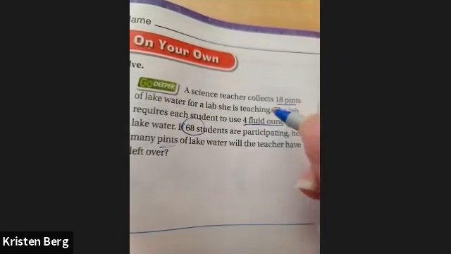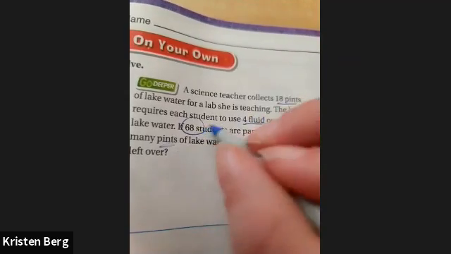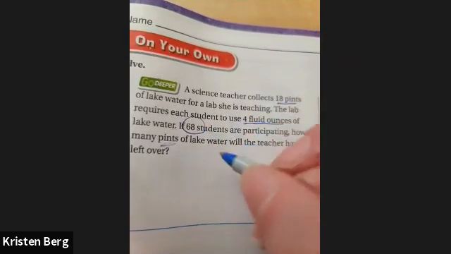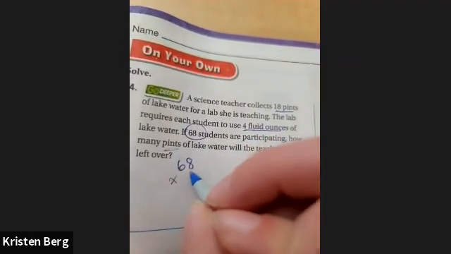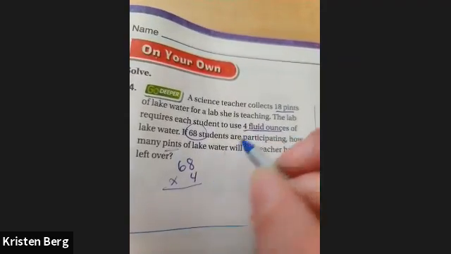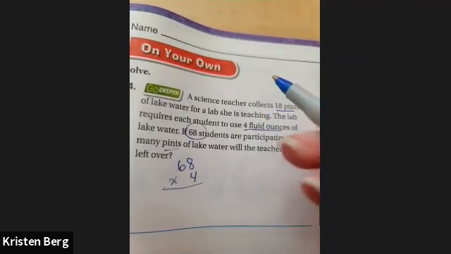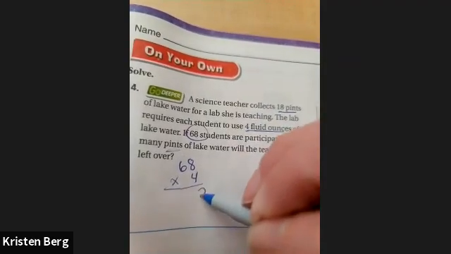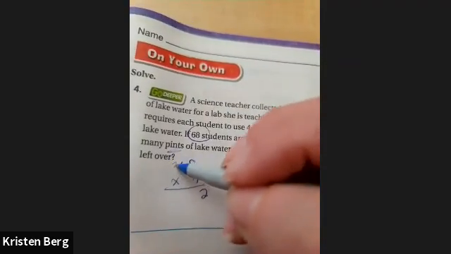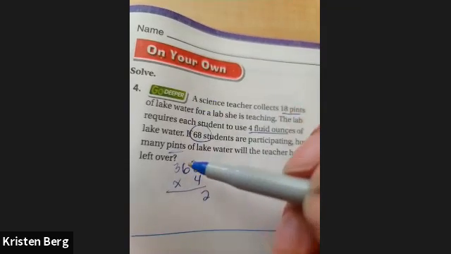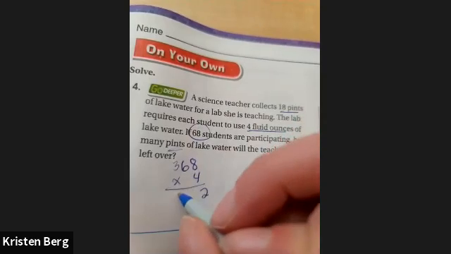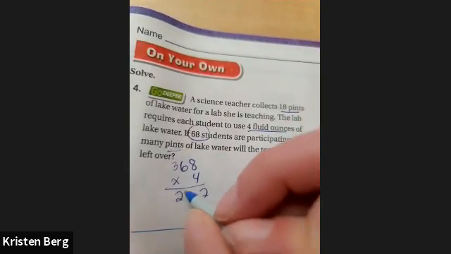All right, so let's first figure out how many fluid ounces total these kids are all going to use. So if there's 68 students and each one is going to use 4, if you do this, that would be 2, 32, so carry your 3, that would be 24, plus 3 is 27.